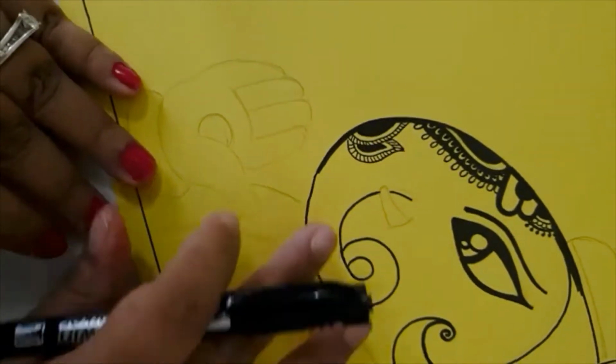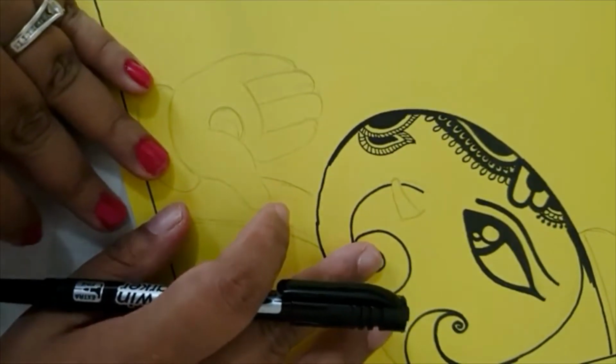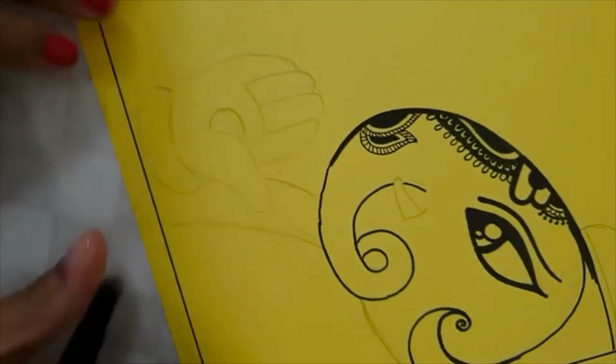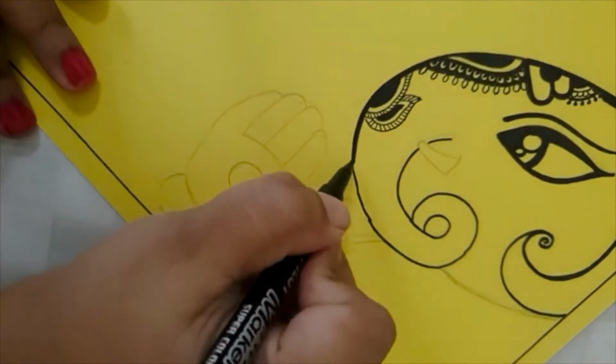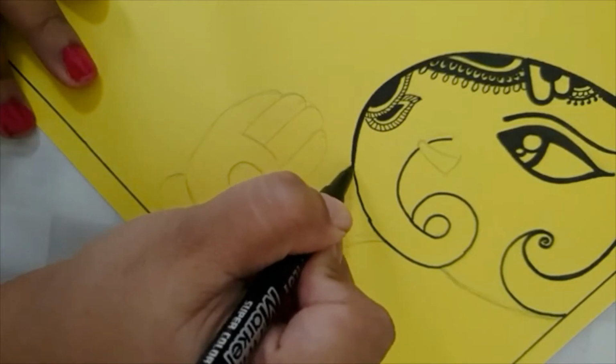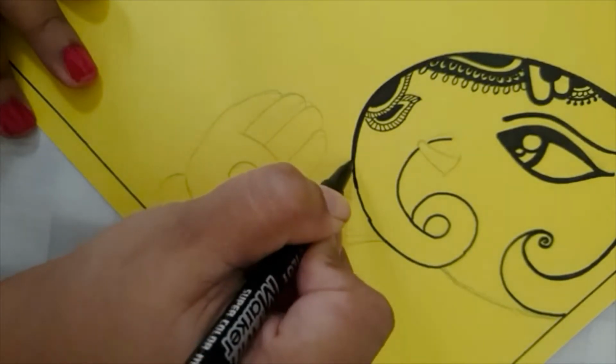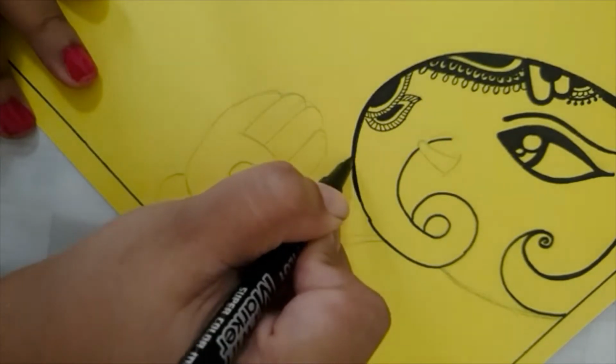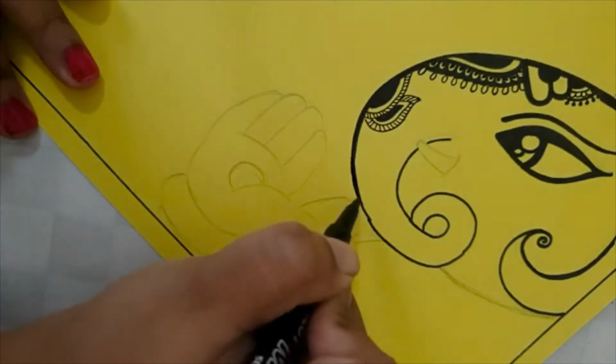So the Ganpati face has already started emerging in this painting, and you can continue working. Let me correct the trunk here. I'm using a thick marker to just even out the shape of this trunk.